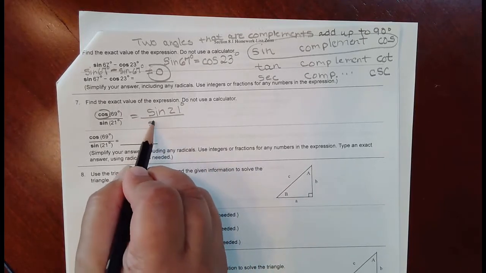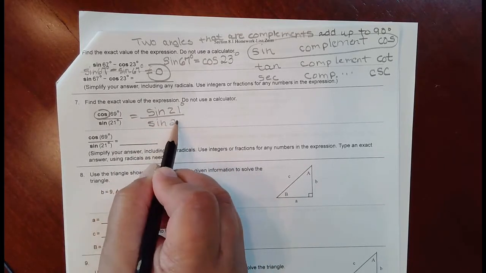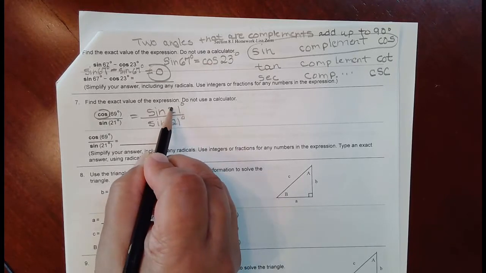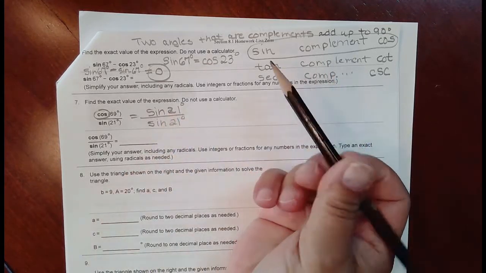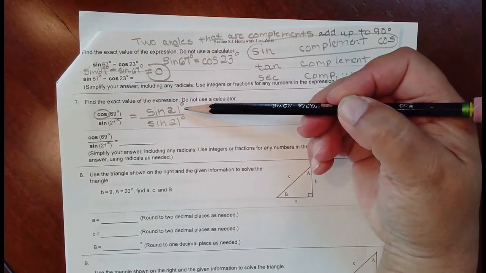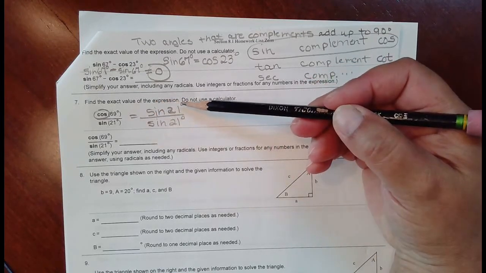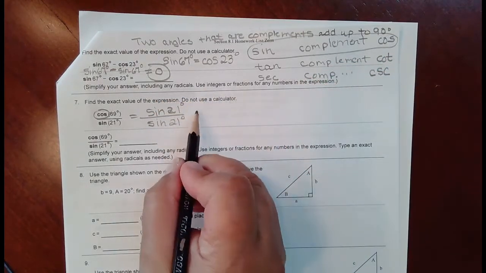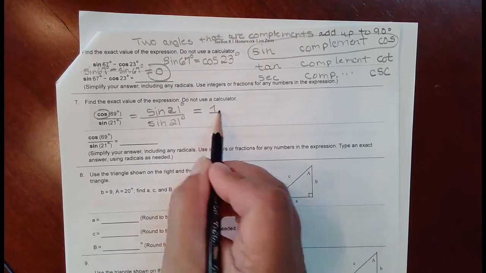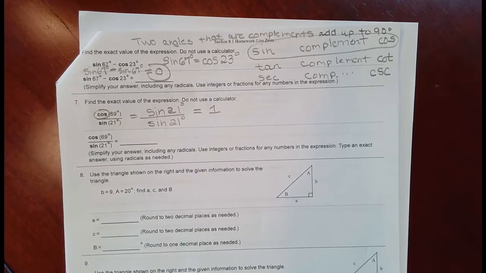You also have sine of 21 on the bottom. Now this problem has to do with division. Anytime you take a value, the value here being sine of 21, and divide it by the same exact value, your answer is 1. So without putting those things in the calculator, but rather using the theorems for how to write things in terms of their complementary partners, you are able to calculate the answer.